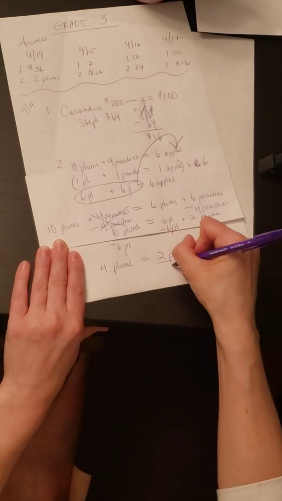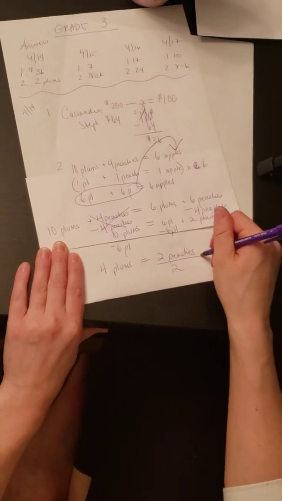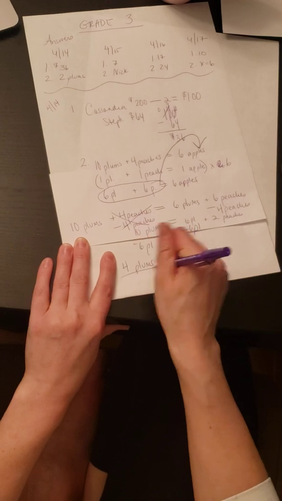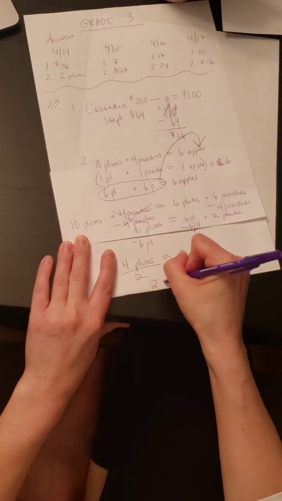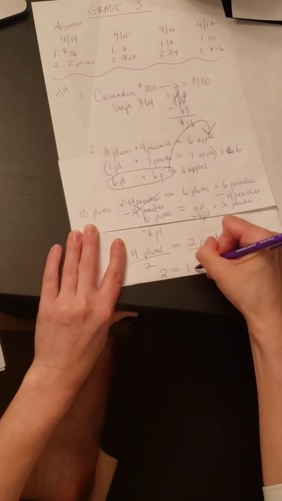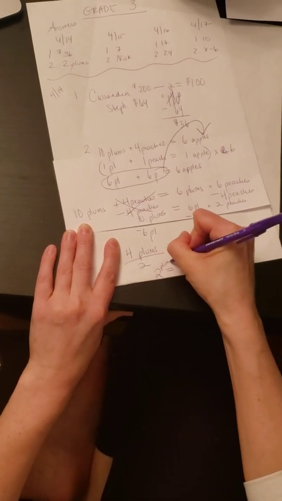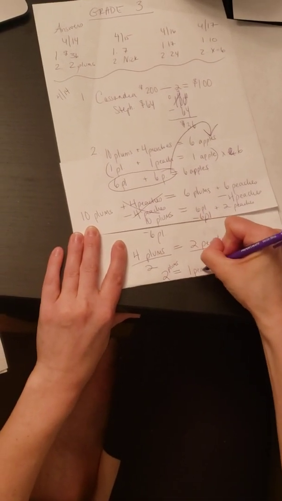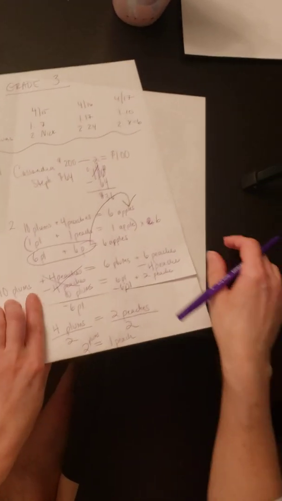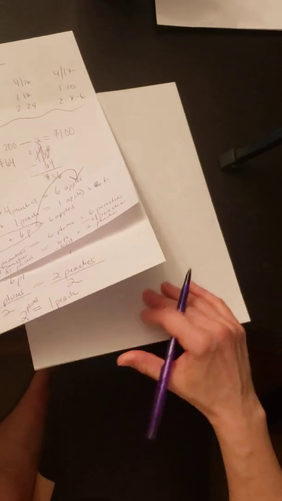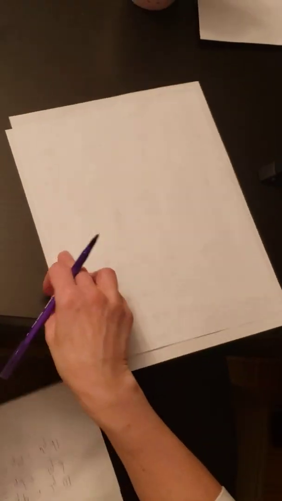I'm going to divide by 2, and that'll tell me how much 1 peach weighs compared to plums. 4 divided by 2 is 2, 2 divided by 2 is 1, so 2 plums weighs the same as 1 peach. Let's take a look at how to solve the problems on the 15th.